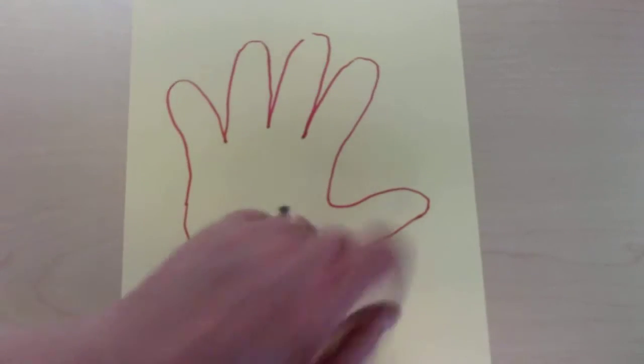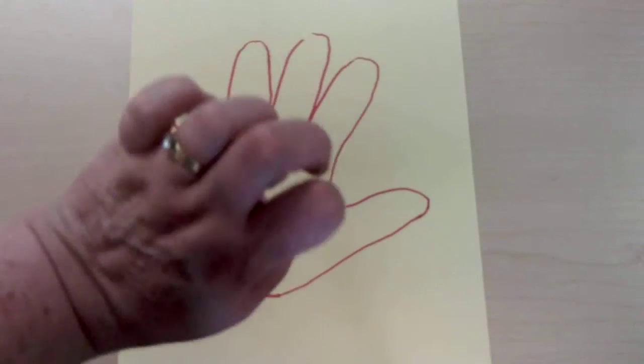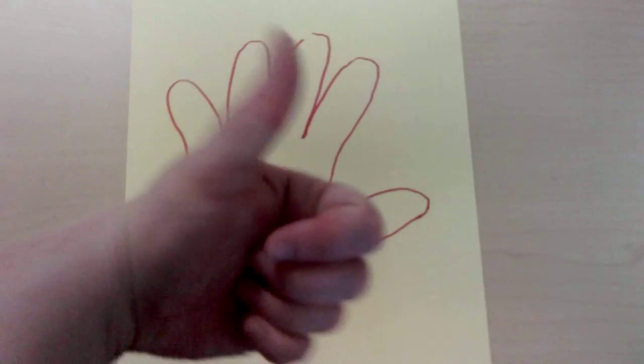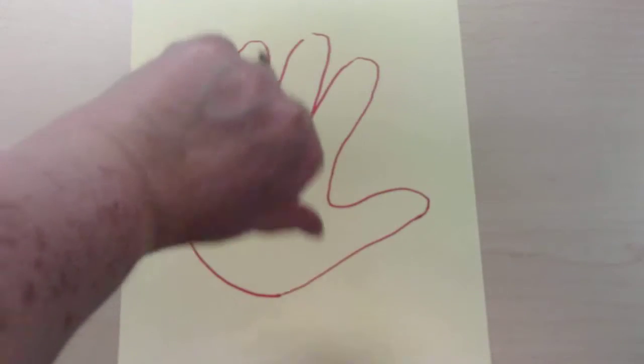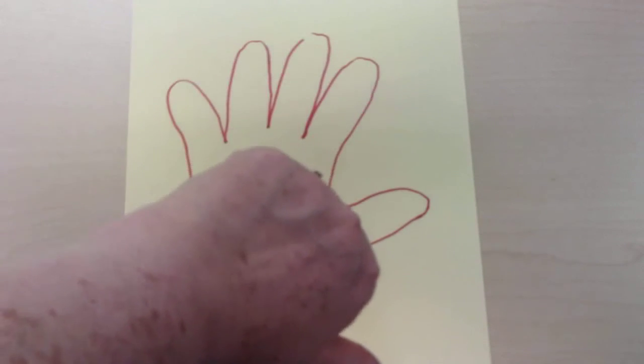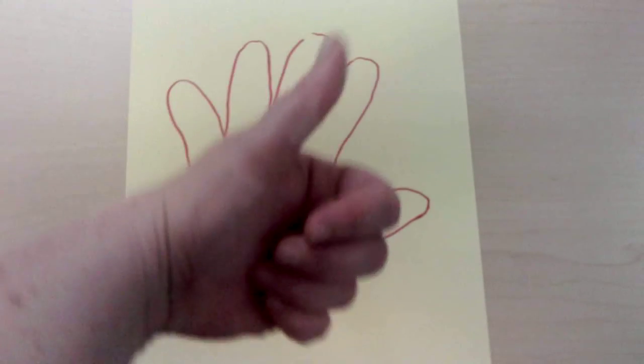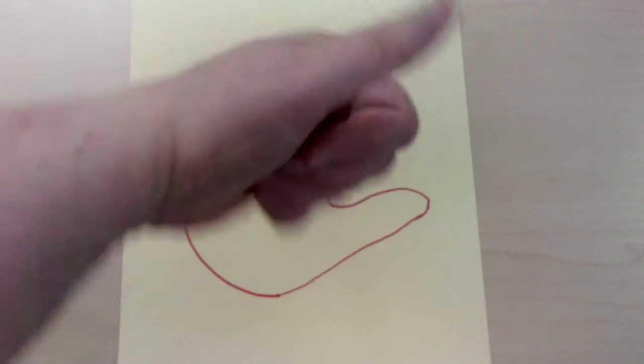So let's start with your thumb. What does your thumb do? Well, with your thumb, you can give a thumbs up, yeah, fantastic. Or you can give a thumbs down, no, boo, hiss. So our thumb helps us remember the text structure of problem, solution.